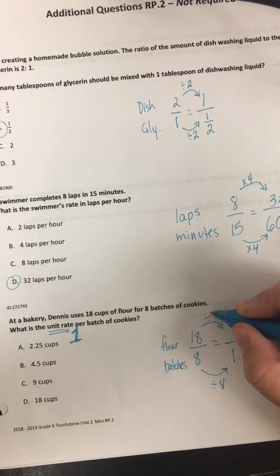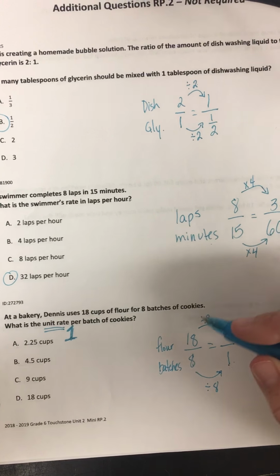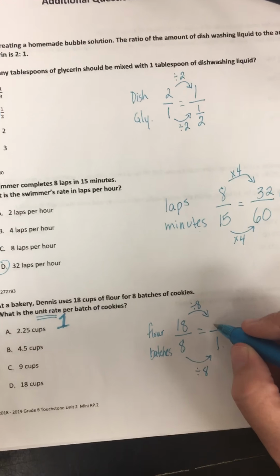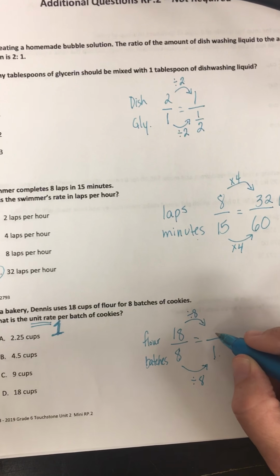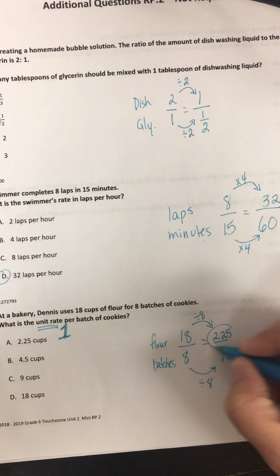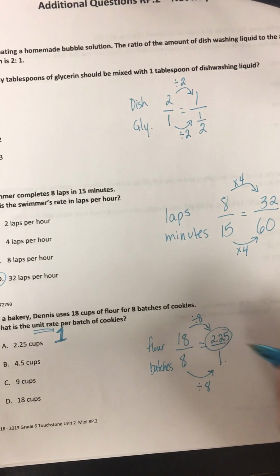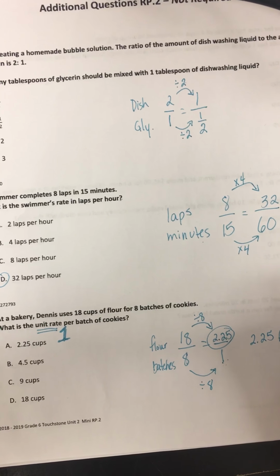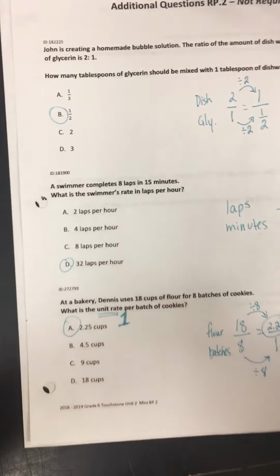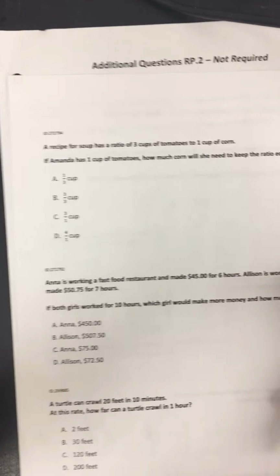So if I'm dividing the bottom by 8, I have to divide the top by 8. 18 divided by 8 is going to give you a decimal. If you have a calculator, you'll see it easily. If not, you're doing your long division from unit 1 so that you can do your unit rate. So the unit rate is 2.25 cups of flour. And that means A is your correct answer. Hooray! Look at us.